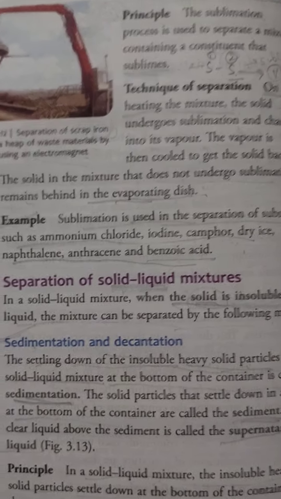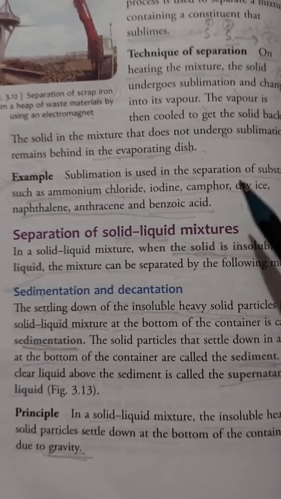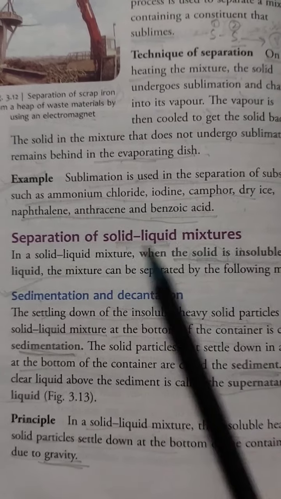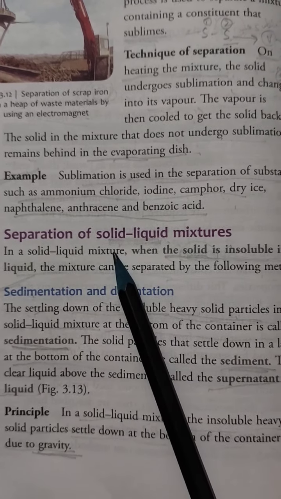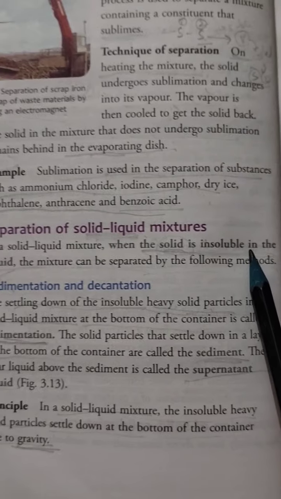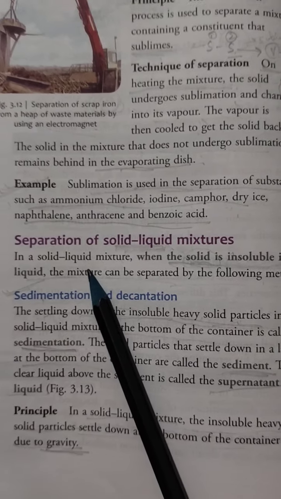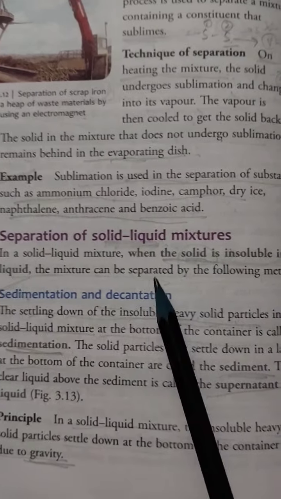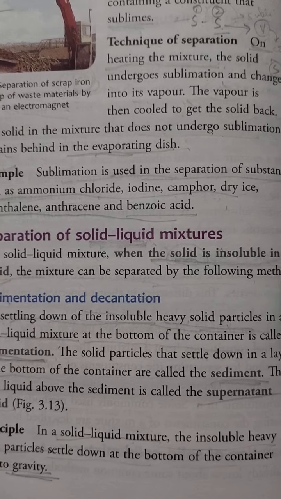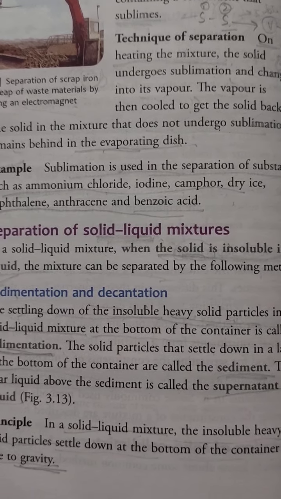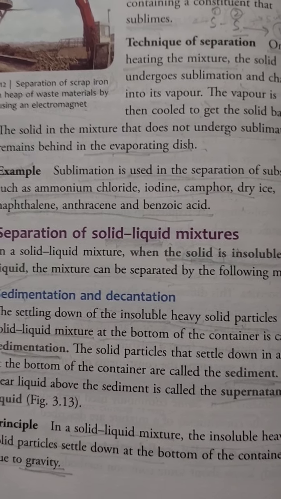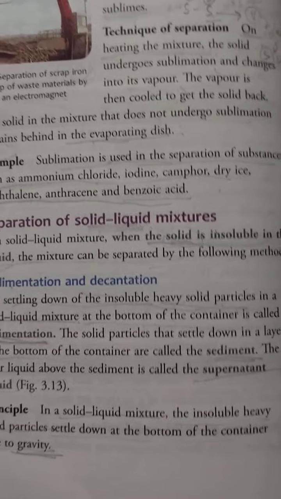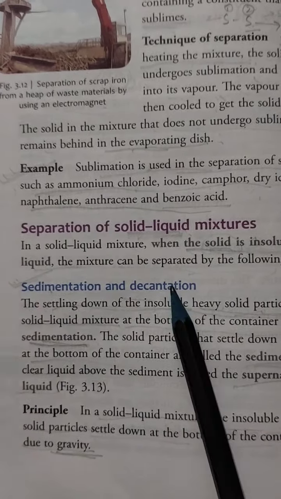Now, separation of solid liquid mixture. What do we understand by solid liquid mixture? One is solid and the other is liquid. In solid liquid mixture, when the solid is insoluble, then the mixture can be separated by the following methods. When solid is insoluble, that means solid is not dissolved in the liquid completely. Solid particles हमें naked eye से दिख रहे हैं. Then we use these following methods like sedimentation and decantation.